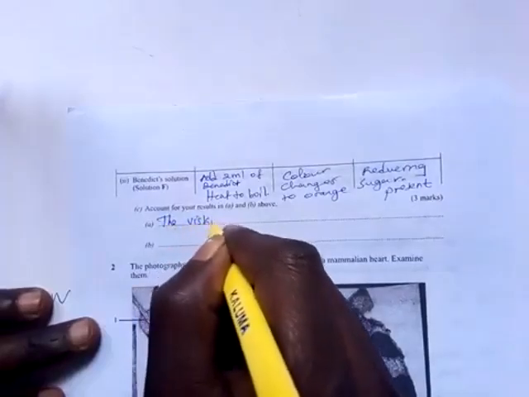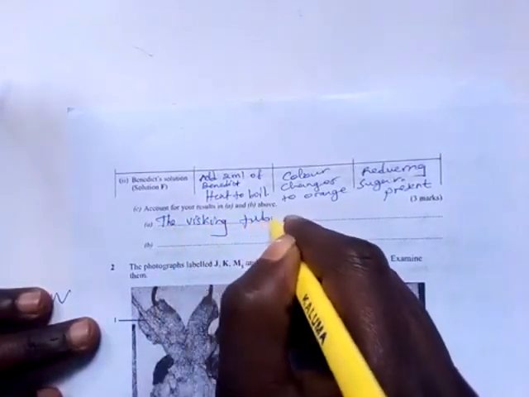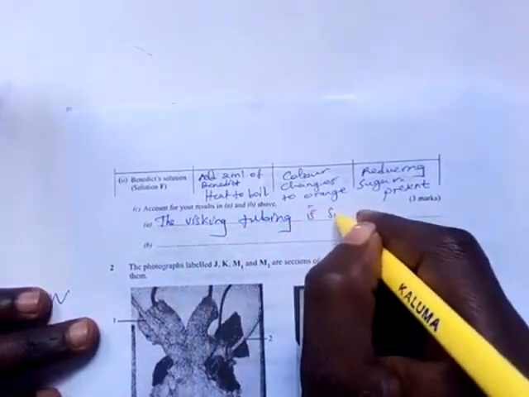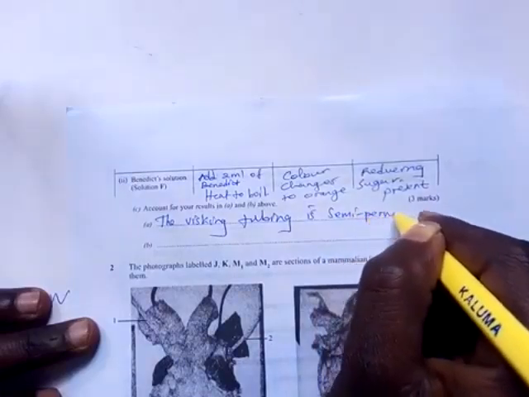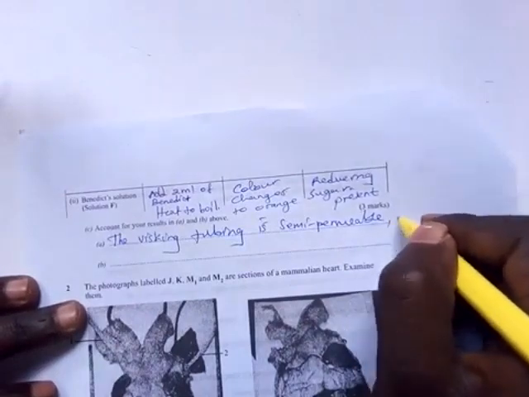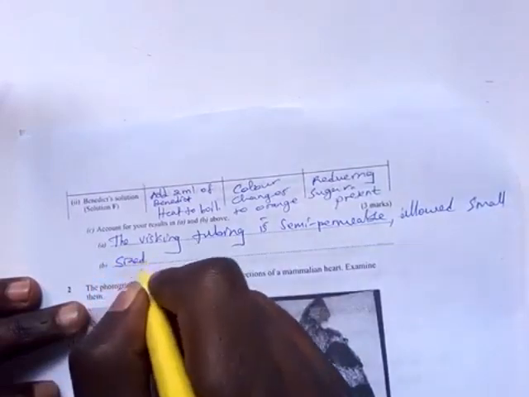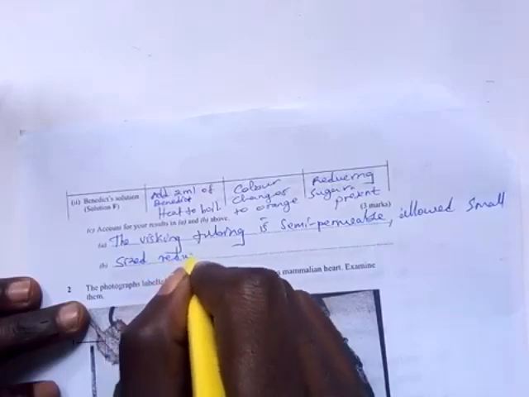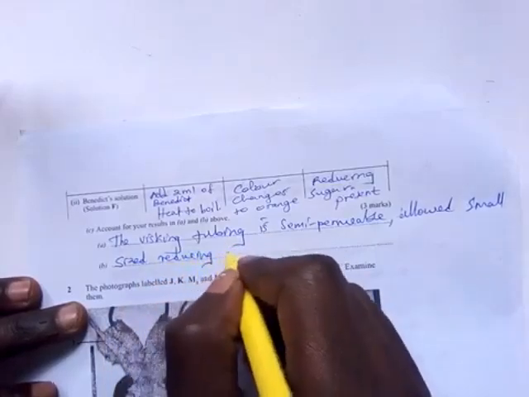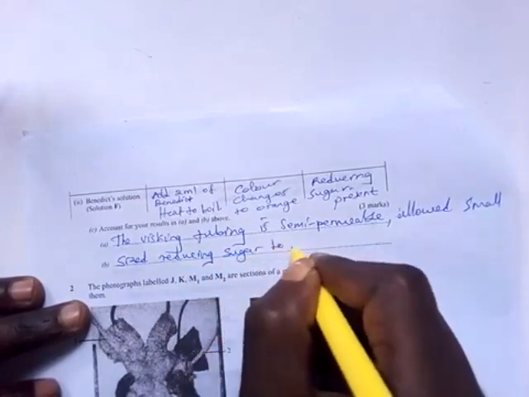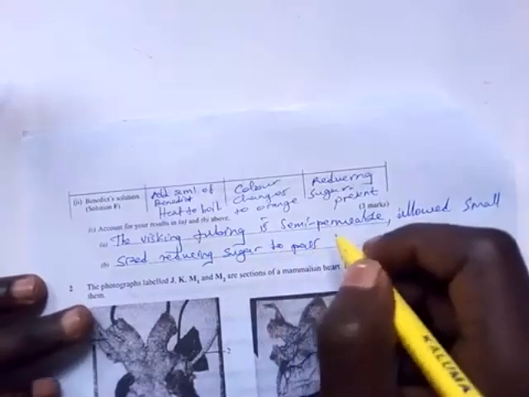Therefore you will say the visking tubing is semi-permeable because it allowed small sized reducing sugar to pass inside, so you have seen reducing sugar was present.